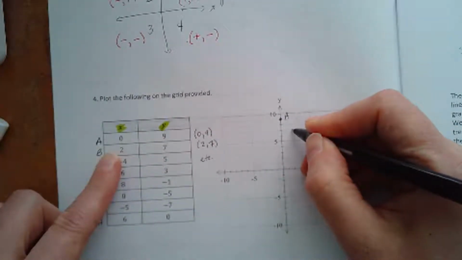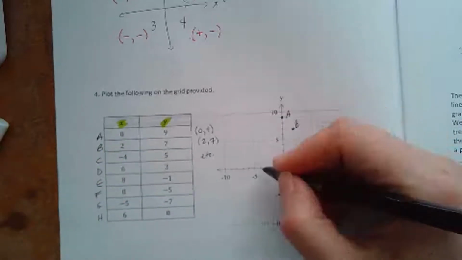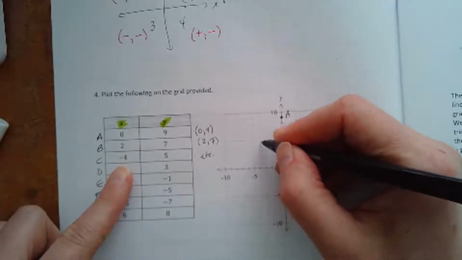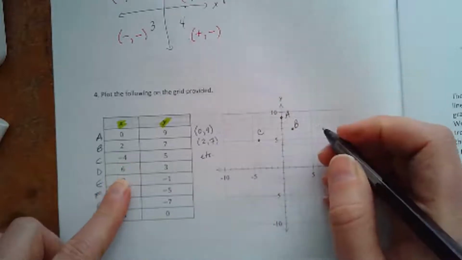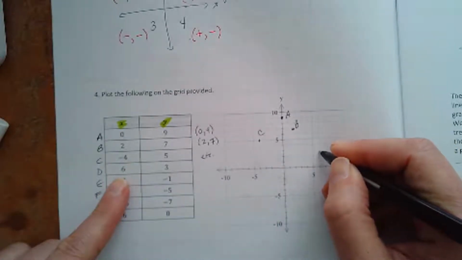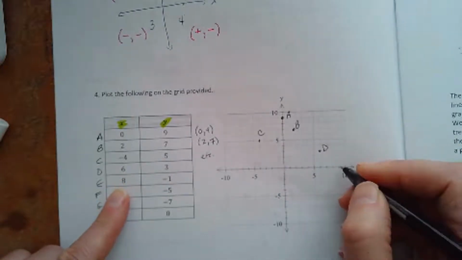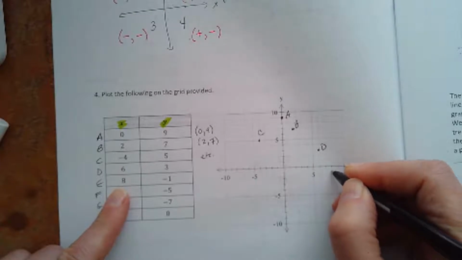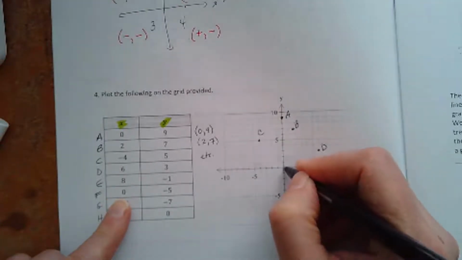I have to climb up to 7. That's B. X is negative 4 and y is positive 5, so that's C. X is positive 6, y is positive 3, so that's here. That's D. E, x is positive 8 and y is negative 1, that's E.